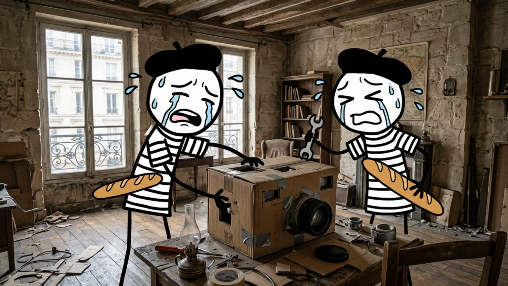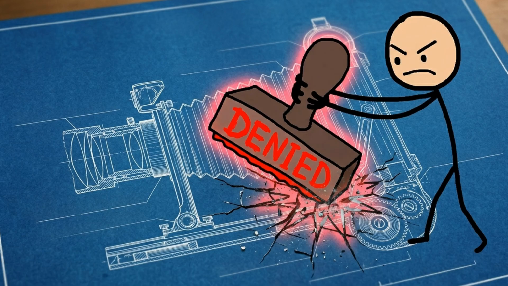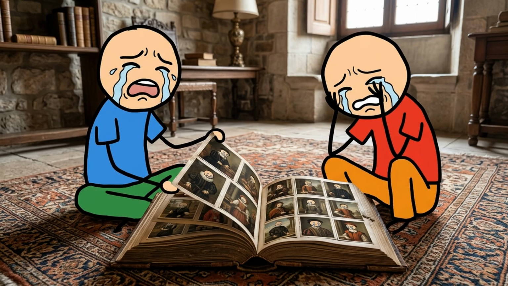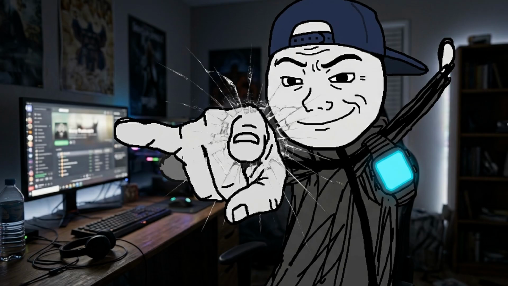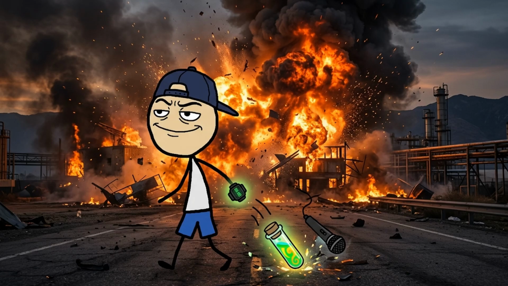3 centuries later, when Niepce and Daguerre are working on their own photographic processes in France, they're not inventing photography. They're just catching up to what Italy has been doing since the Renaissance. You didn't invent it. You just remembered one specific chemical they forgot to try.